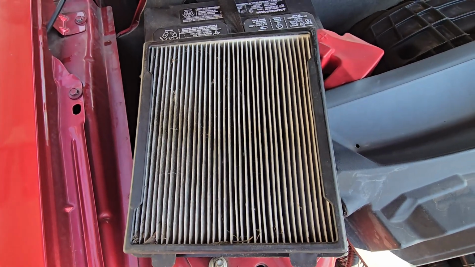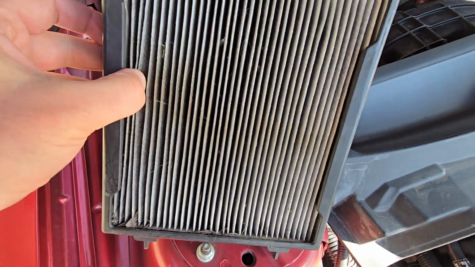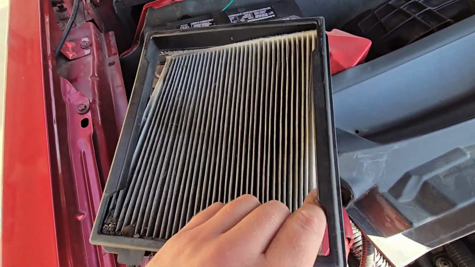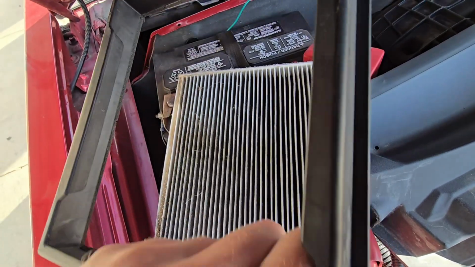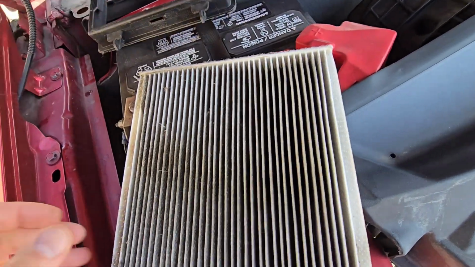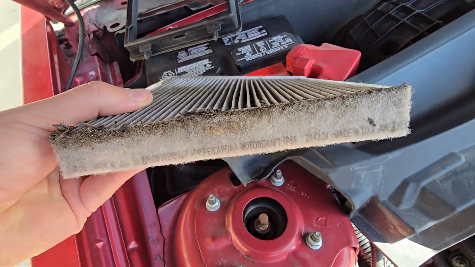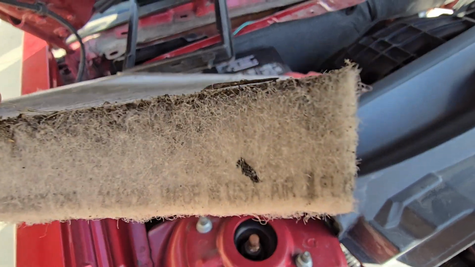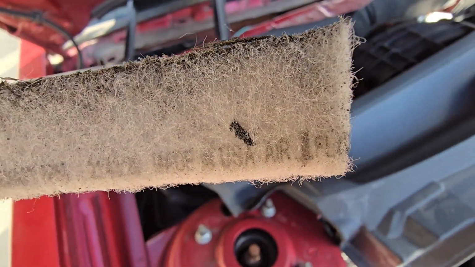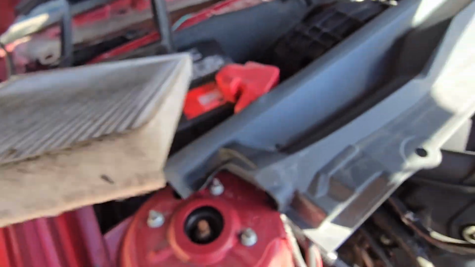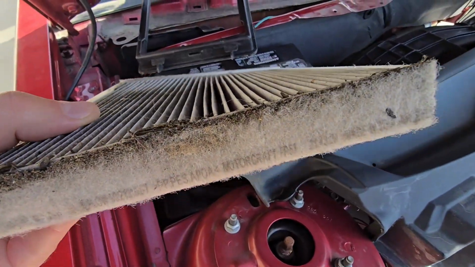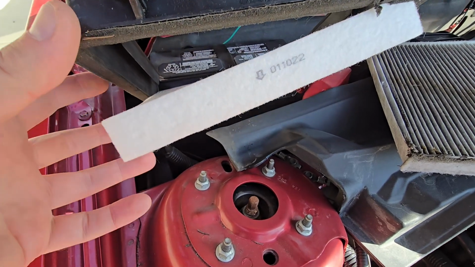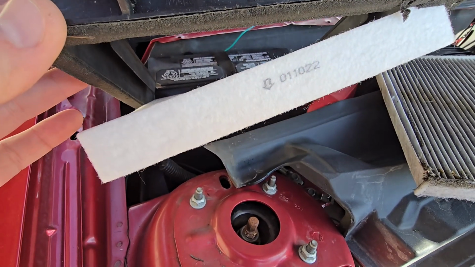When you're removing the old filter from the filter housing, you can just press it out, but you should take a look at it and see those arrows, in which direction they are pointing. So you have to install your new one the same way. So we are installing the new one in the filter housing, also with the arrow pointing down.